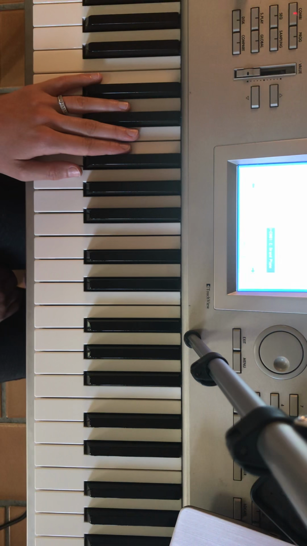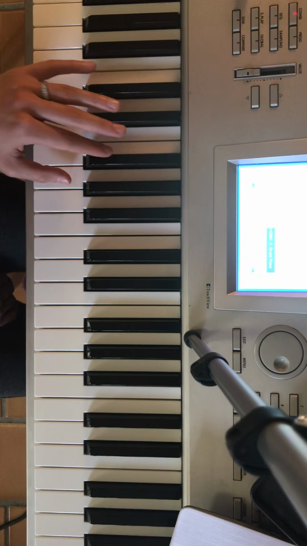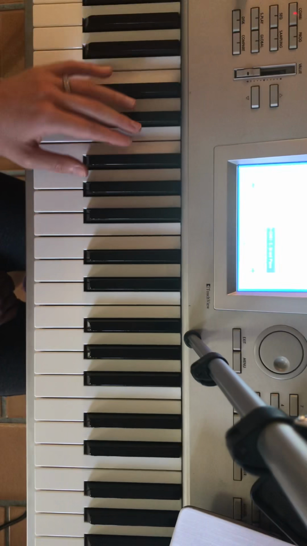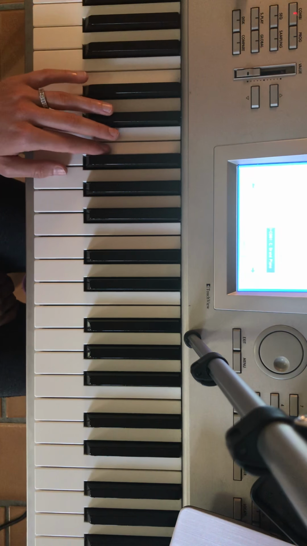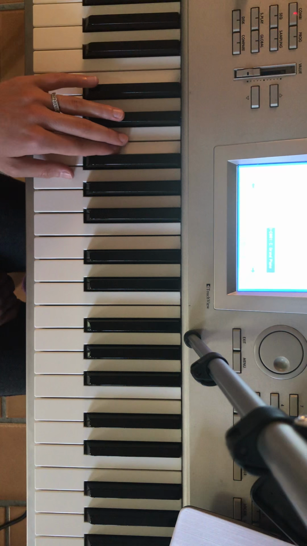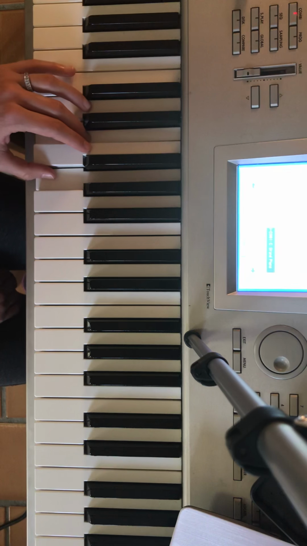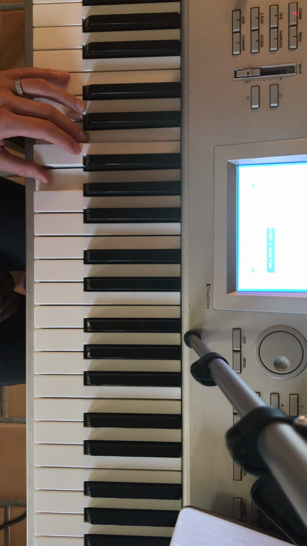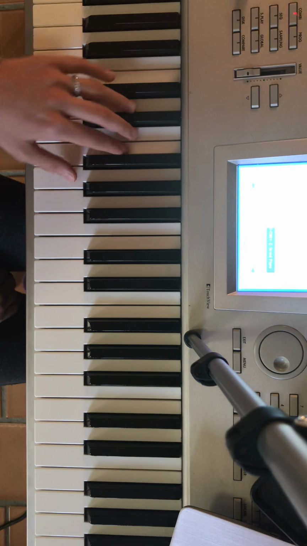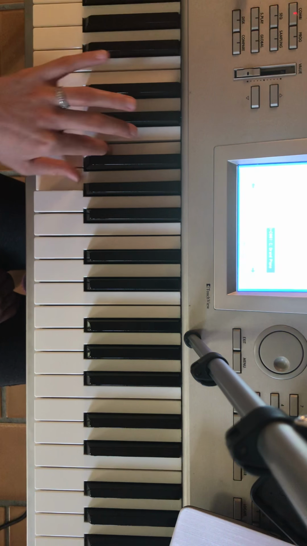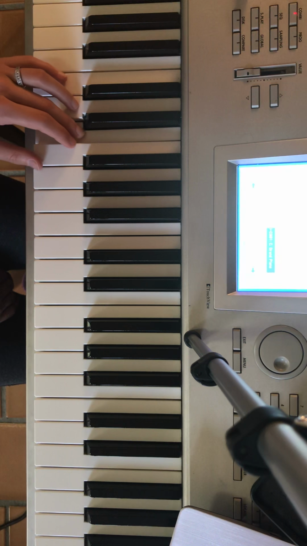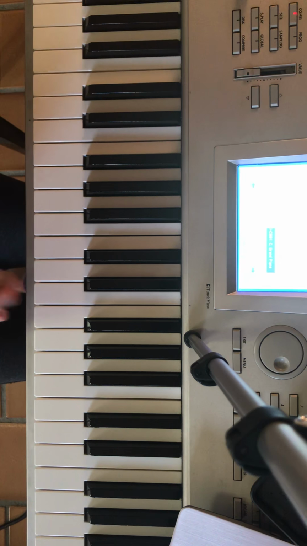Yeah. So one more time. We're gonna start from G. 4, 1, 2. Then second F and G, staccato. Yeah. 3, 4. And then third E and G. 1, 2, 3, 4. 1, 2, 3, 4, 1. So it's really important to count here, yeah, because we have rests, we have different note lengths here, and it's really important to count.